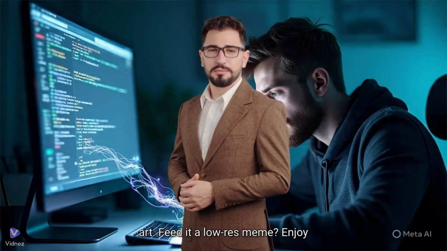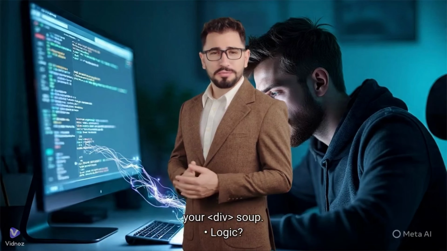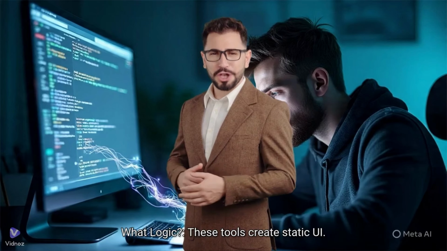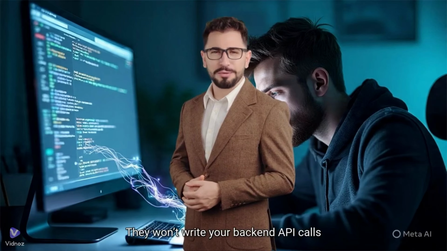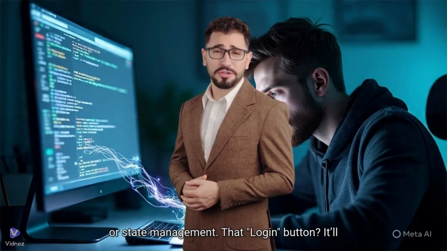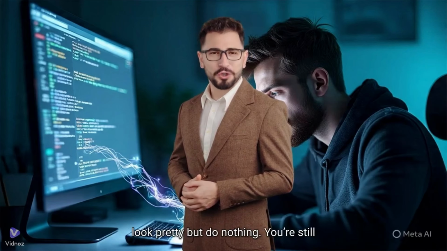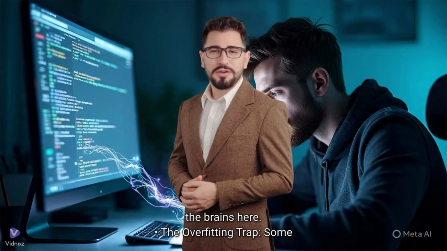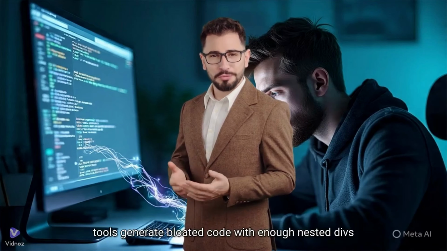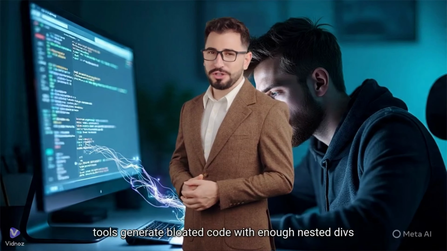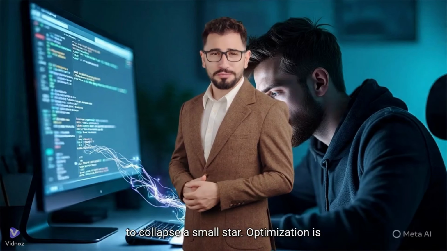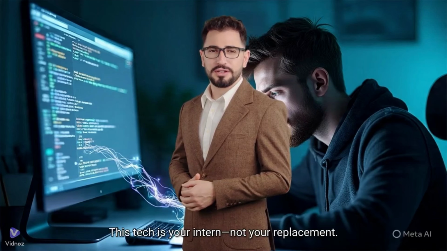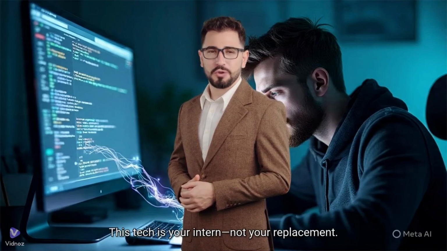Feed it a low-res meme? Enjoy your div soup. Logic? What logic? These tools create static UI. They won't write your backend API calls or state management. That login button? It'll look pretty but do nothing. You're still the brains here. The overfitting trap. Some tools generate bloated code with enough nested divs to collapse a small star. Optimization is still human territory. This tech is your intern, not your replacement.